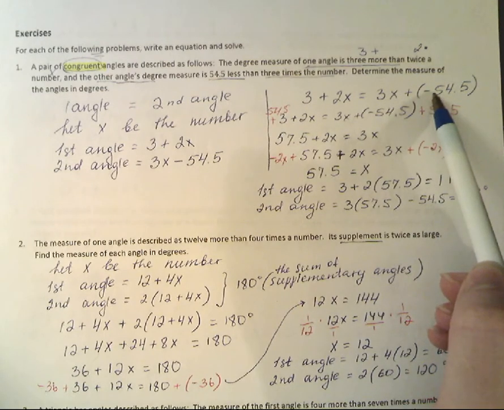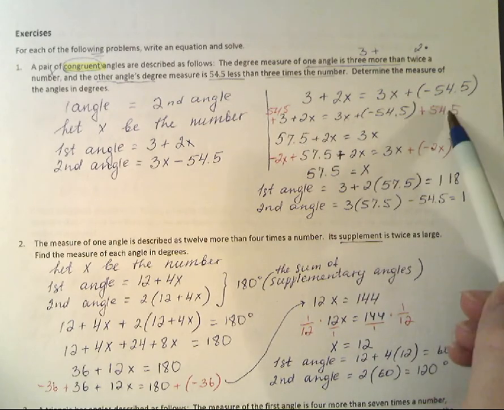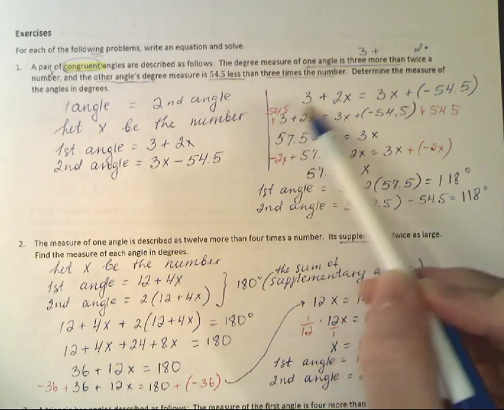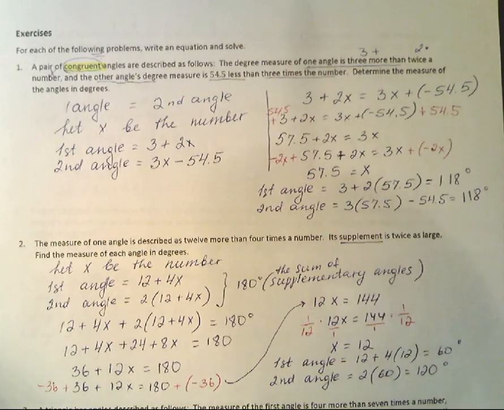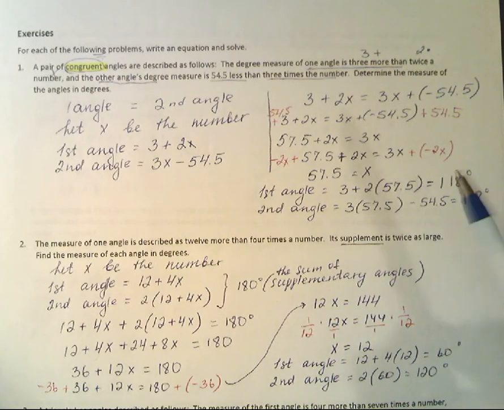Then from there, I'm adding 54 and 5/10 to both sides of the equation. And you can do it either way. You can add -3 to both sides and then do the other way. Whatever works for you, you can move terms around any way you want, adding or subtracting from either side of the equation.